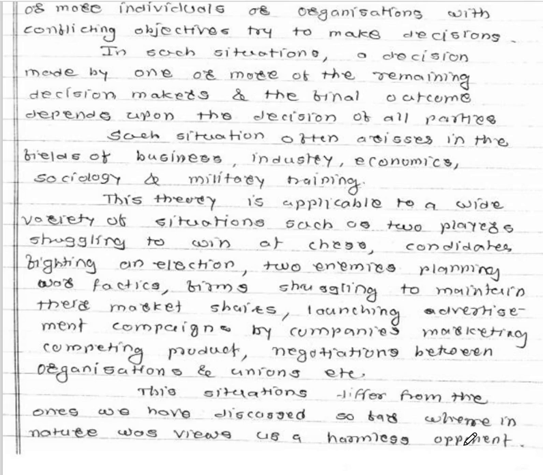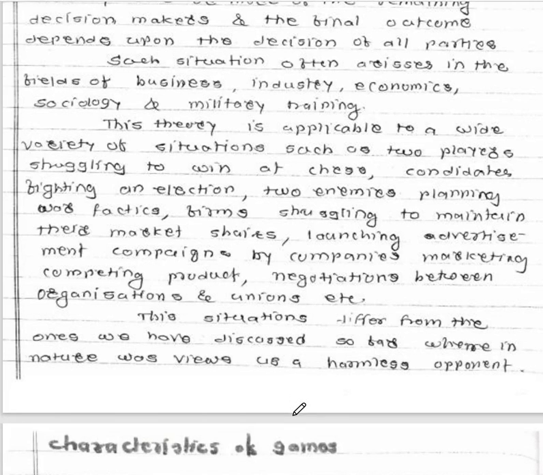These are some examples of applications of game theory. These situations differ from the ones we have discovered so far, where nature was used as the opponent. So these are some basics of game theory.